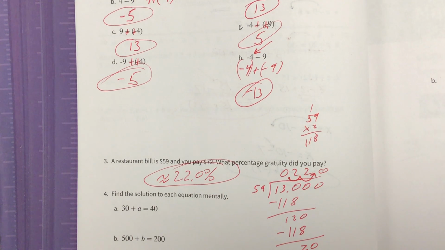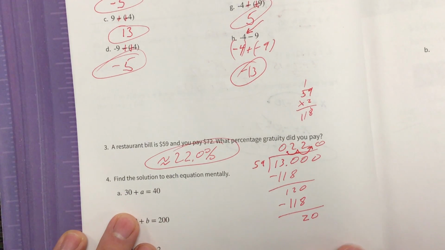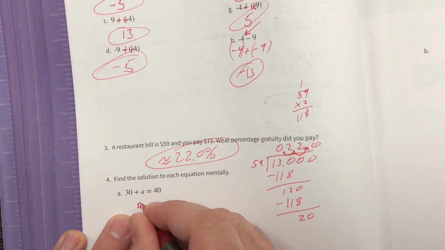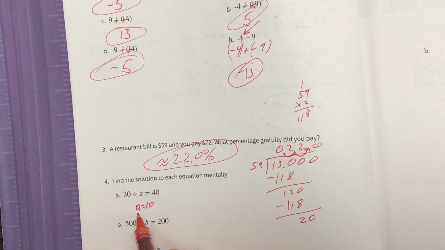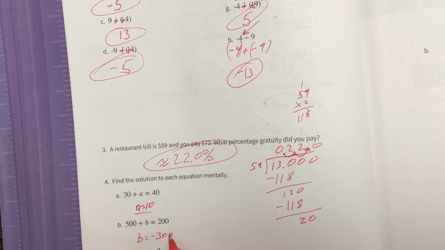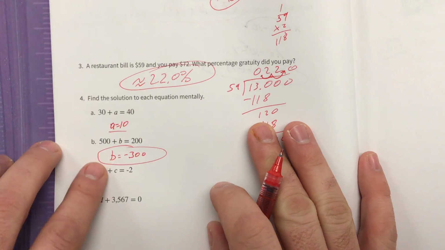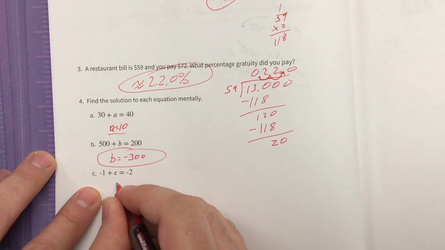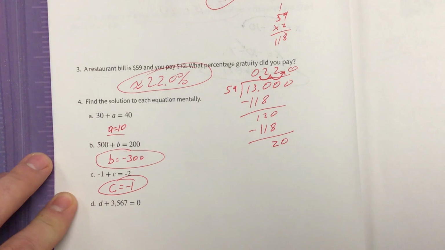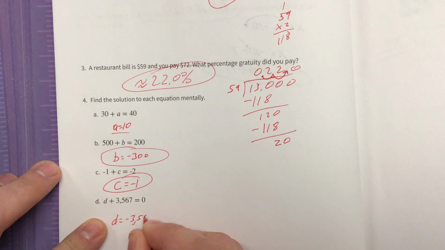Question 4, find the missing solution. Dakota, 30 plus what is 40? 10 is correct. 500 plus what, Cruz, is 200? Negative 300 is correct. Ryer, C, negative 1 plus what is negative 2? Negative 1. Correct. D, Jackson. Negative 3,567. Correct.